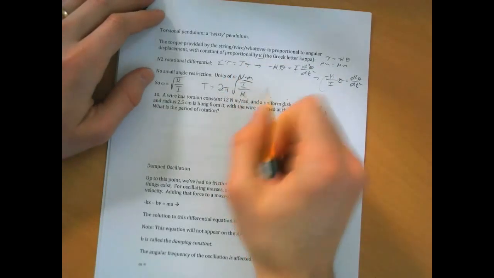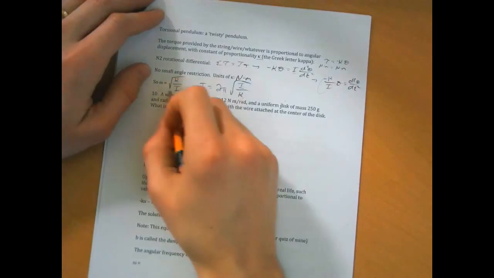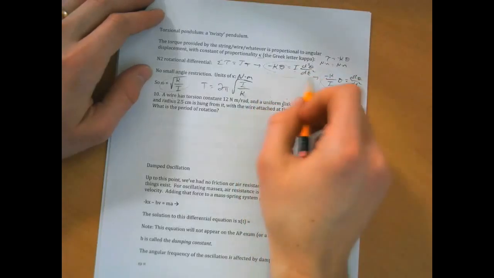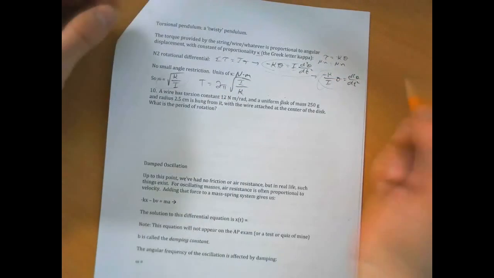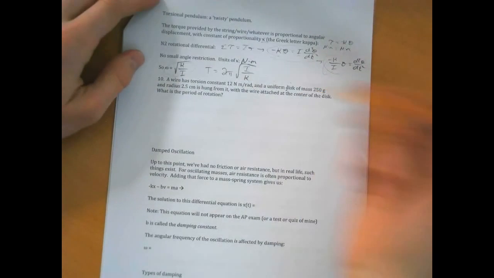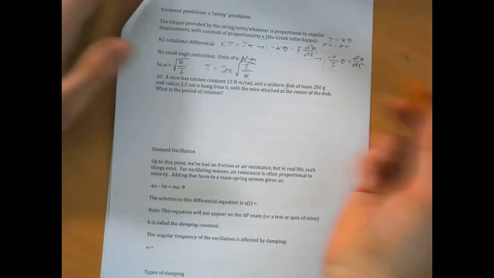I'd have to double check to be sure, but I don't think this formula is on the formula sheet, which means you need to know how to derive this equation, or I guess you could memorize it as well. But I don't think that formula is given to you. There have been questions about torsional pendulums on past AP exams.